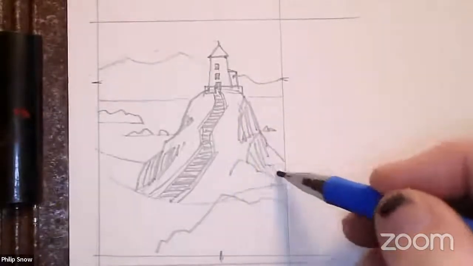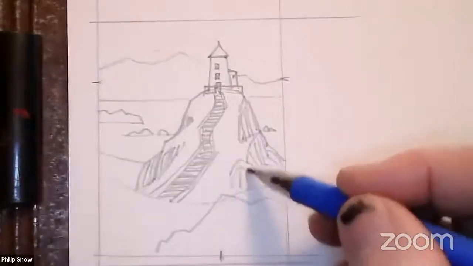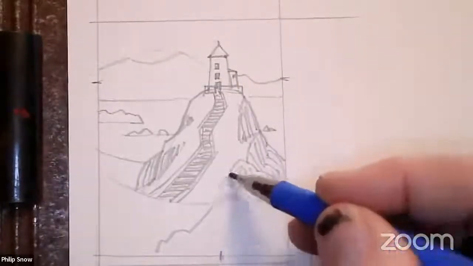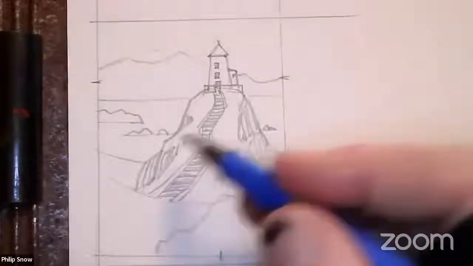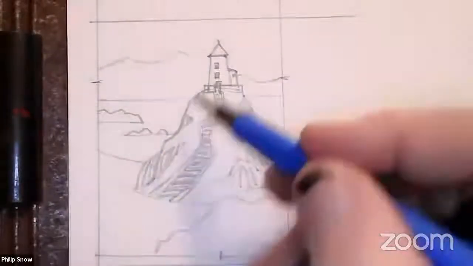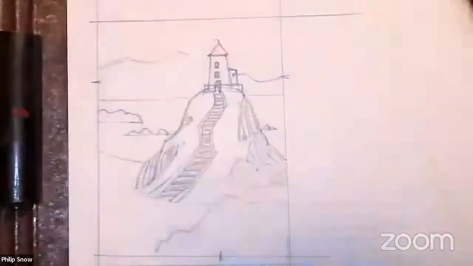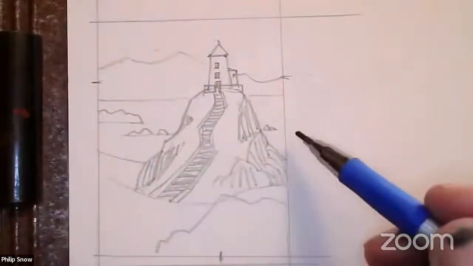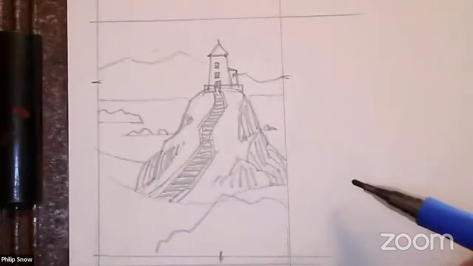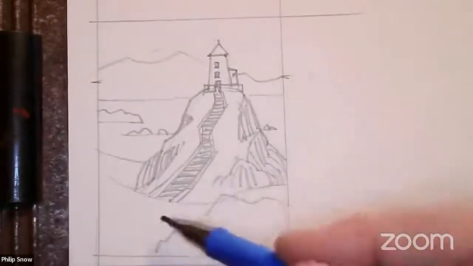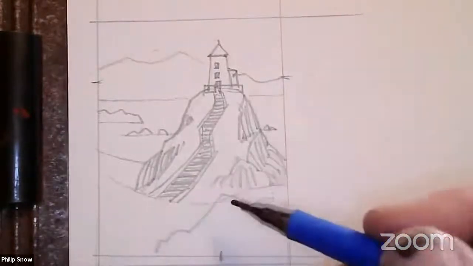But they are, again, we want everything in the composition to go in and up, as it were, to follow that contour line. We won't do anything down here for the minute.